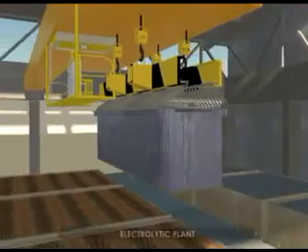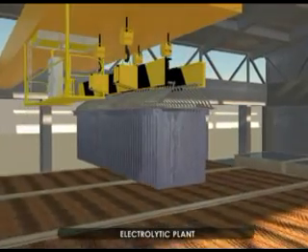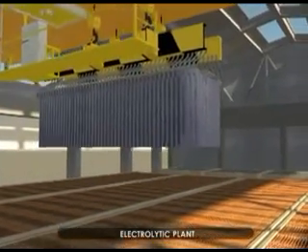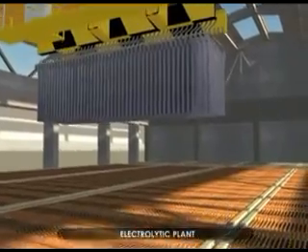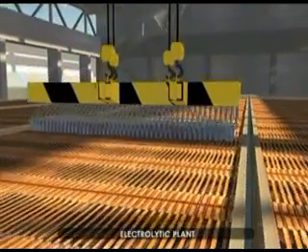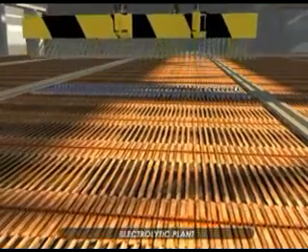Refinery. Electrolytic plant. At the refinery, copper anodes go through an electrolysis-based refining process, which involves submerging them in tanks containing an aqueous solution of sulfuric acid and copper sulfate.